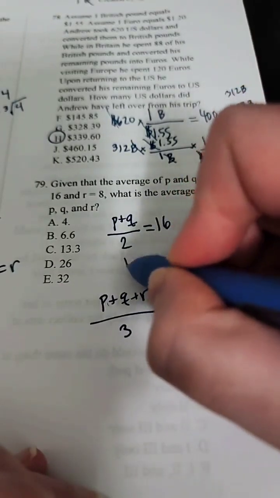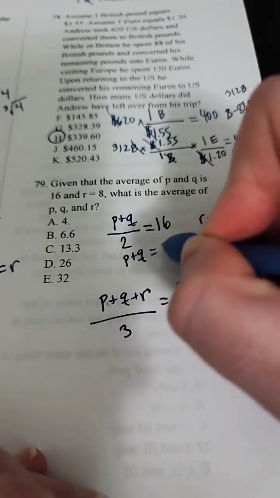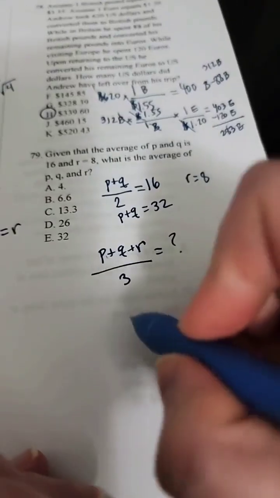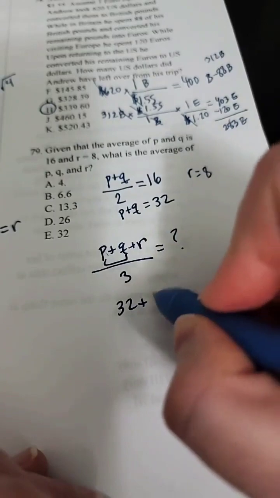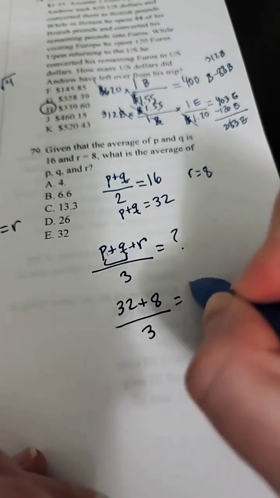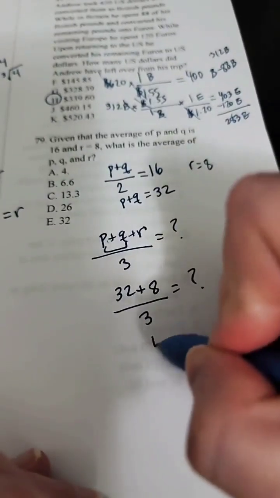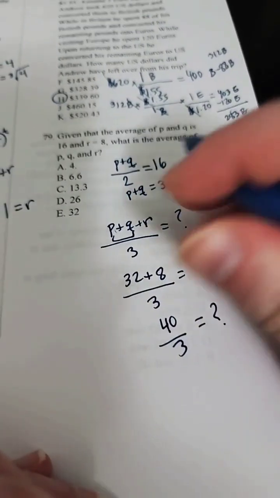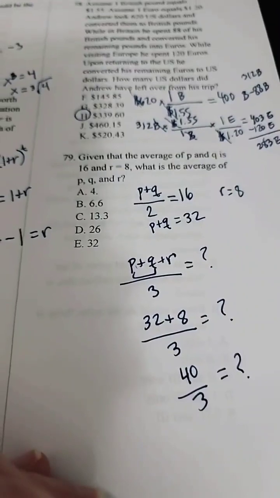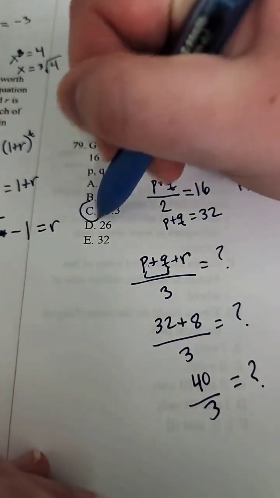Multiply each side by 2, and you're going to get that P plus Q is equal to 32. So we could say P plus Q is going to be 32 plus, they told us R is 8, over 3, and that's going to answer our question. So we have 40 over 3 answers our question, which is going to be equal to, that's C, 13.3.